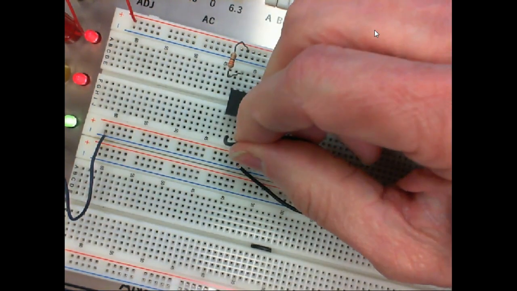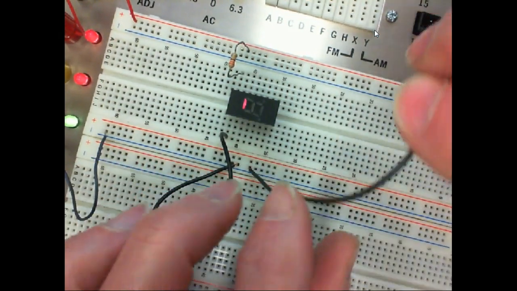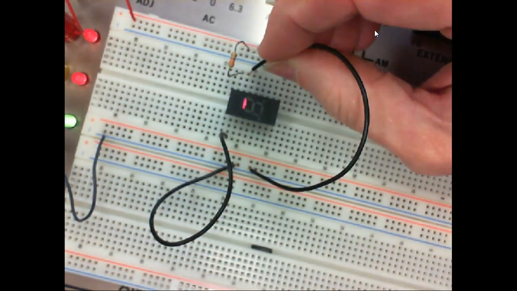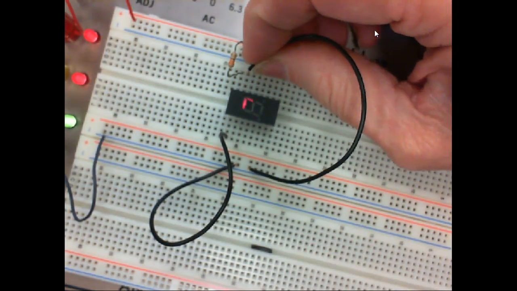So here's the A segment. And now what I want you to notice is that when I hook up the next one, it gets dimmer.